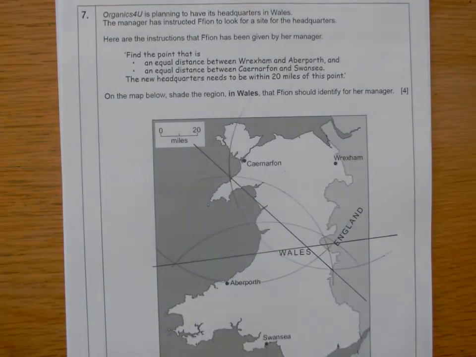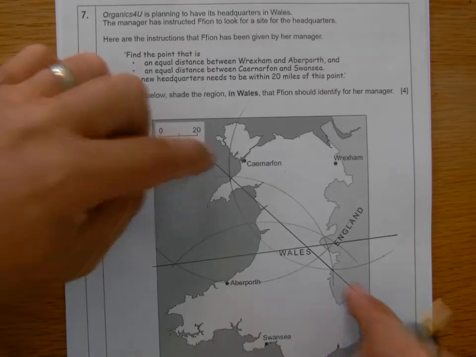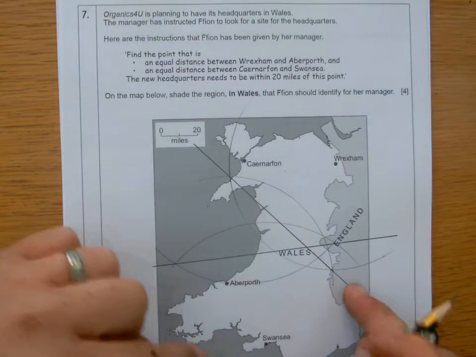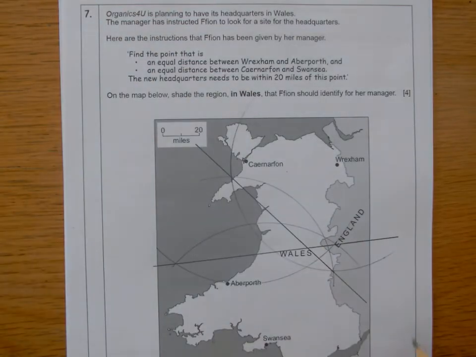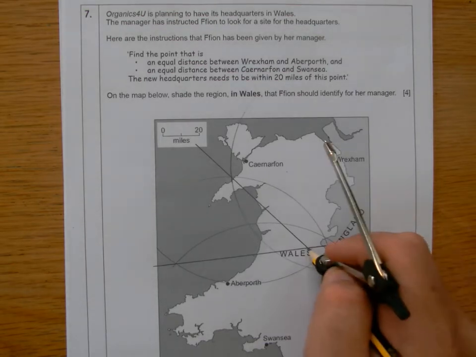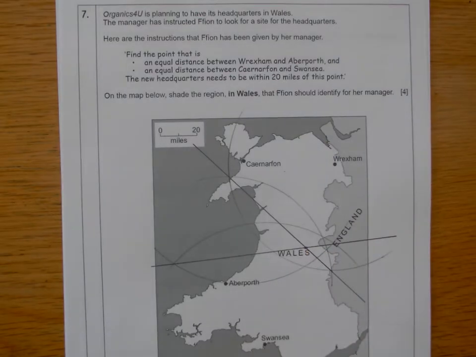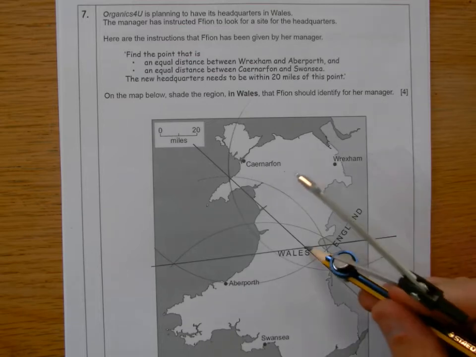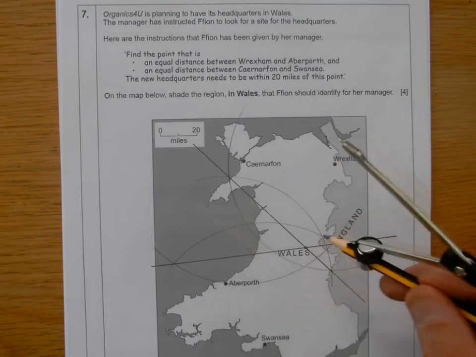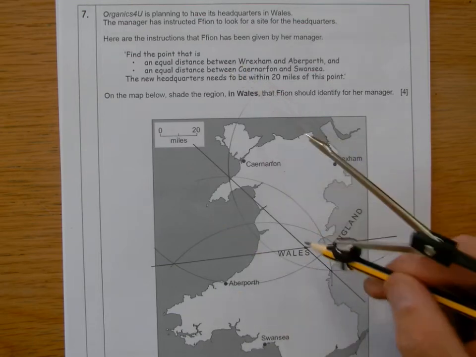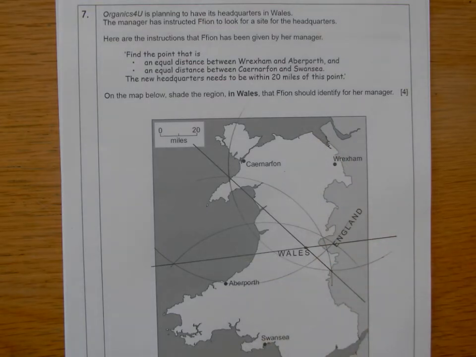Now you can see we've got two lines, right? And those lines are important, aren't they? On this line, you're the same distance to Wrexham as you are to Aberporth, and on this line, the same distance to Swansea as you are to Carnarvon. Of course, we want to satisfy both of those conditions for our headquarters, so it's where they intersect. So that point there, where the two lines cross, satisfies both situations. On that point, you are the same distance away from Wrexham as from Aberporth, and also the same distance away from Carnarvon as from Swansea. So where they intersect will satisfy everything, and that's the point they're talking about.